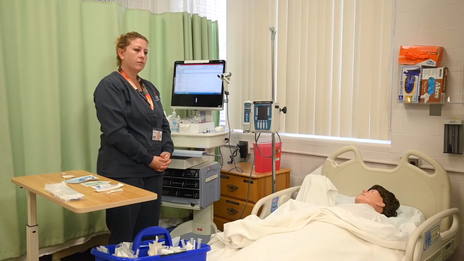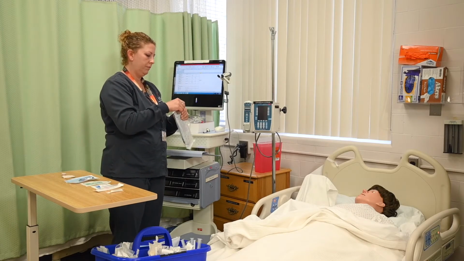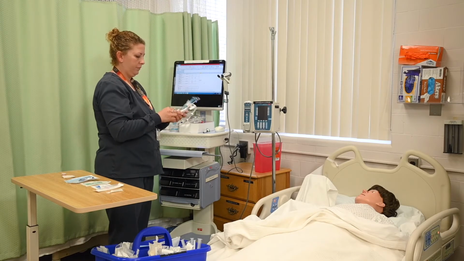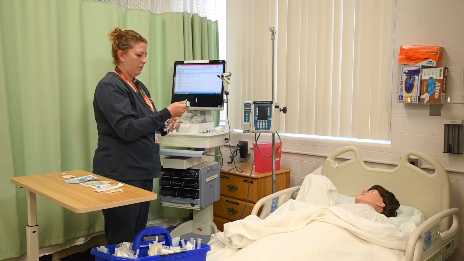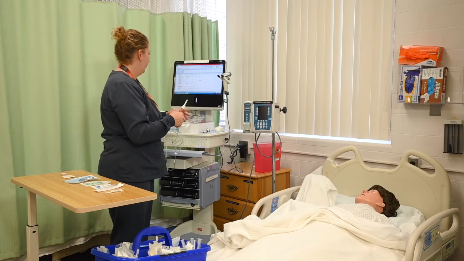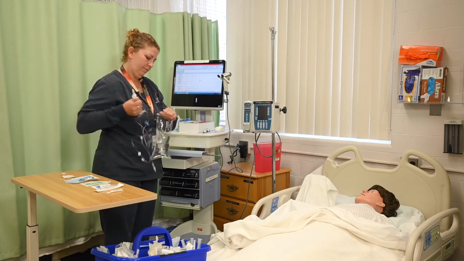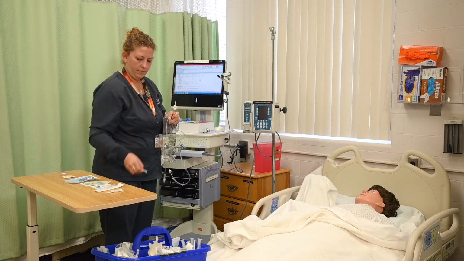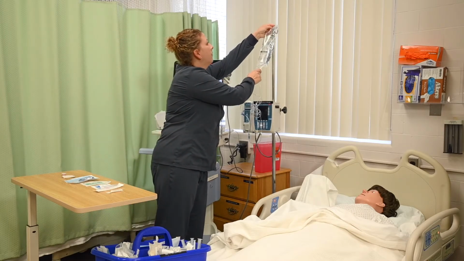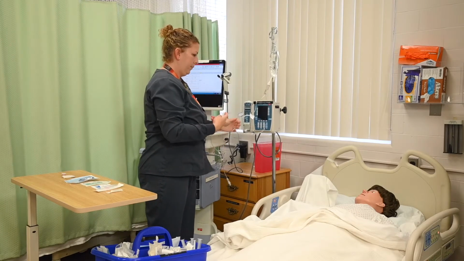Okay, now she's going to prepare the bag, and she would say, I would spike the bag and prime the tubing and place the tubing in the IV infusion pump. I have a Alaris IV infusion tubing. I'm going to close my roller clamp. And aseptically spike my bag. Squeeze the chamber and prime the tubing.